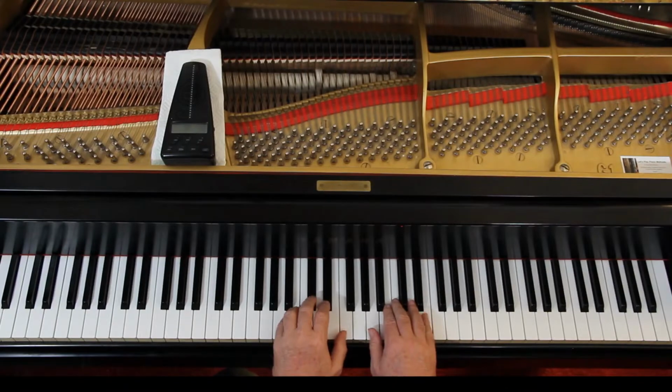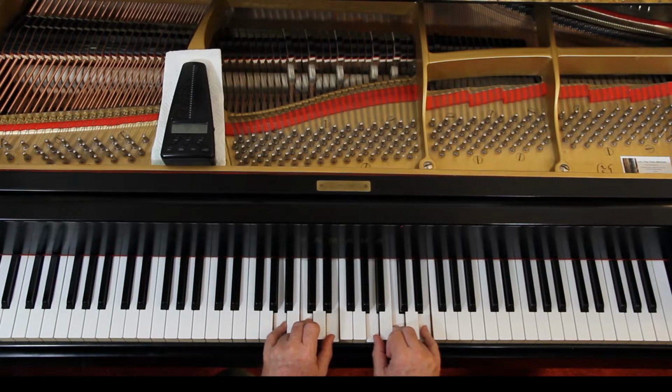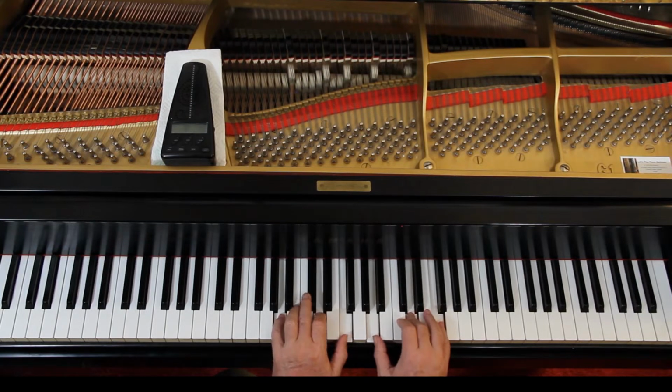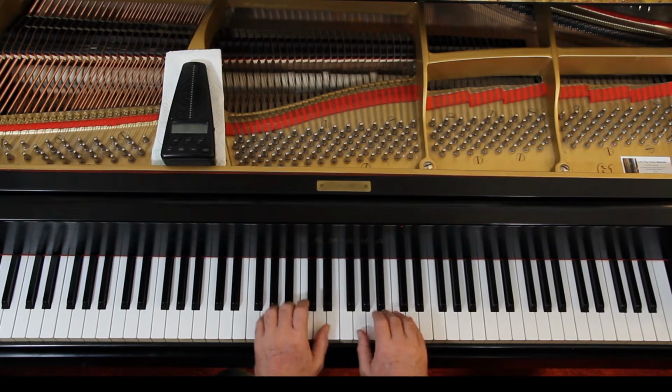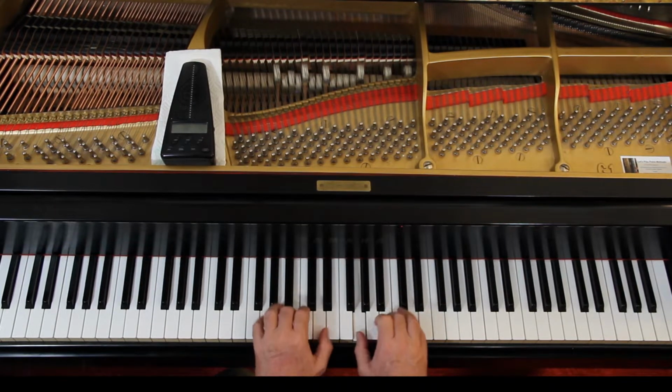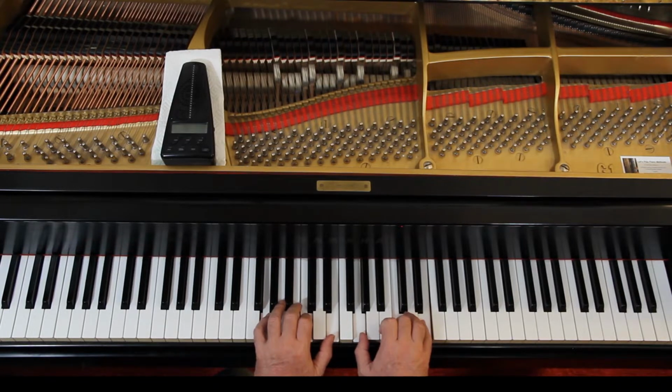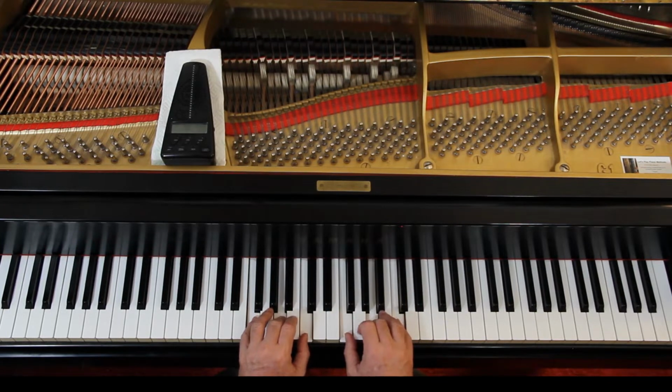What you were doing originally. So if you can get these chords, and it doesn't hurt to play them as block chords to start with. The second measure, it's this. Third measure here. Fourth measure.